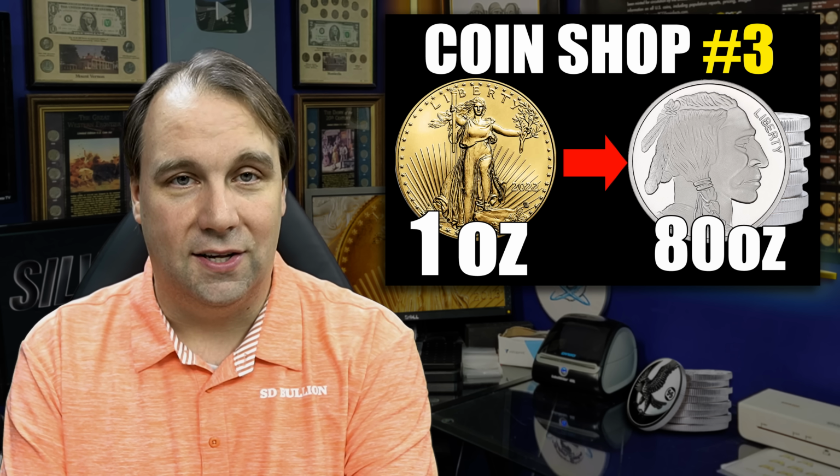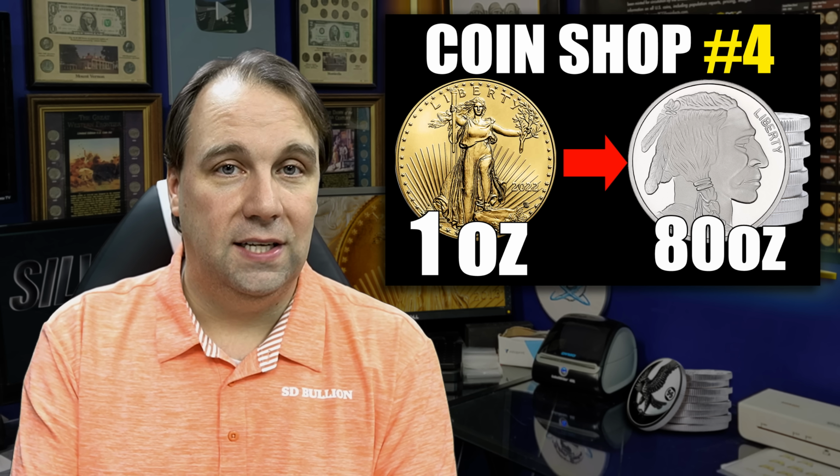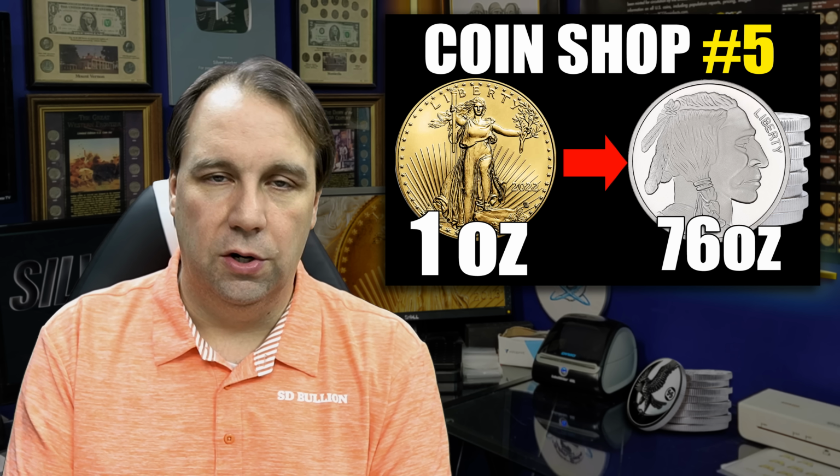Shop 3 offered us 80 ounces of silver for our 1 ounce gold eagle, as did shop 4. Again, this is 50 times 2. That's 2 ounces off of the GSR. That is a $100 difference. Shop 5, we go down a little bit. They offered us 76. That is a $300 difference in value, roughly. Again, we're basing on 50, even though it's 49.